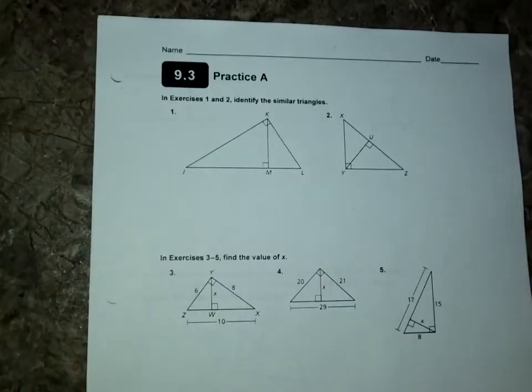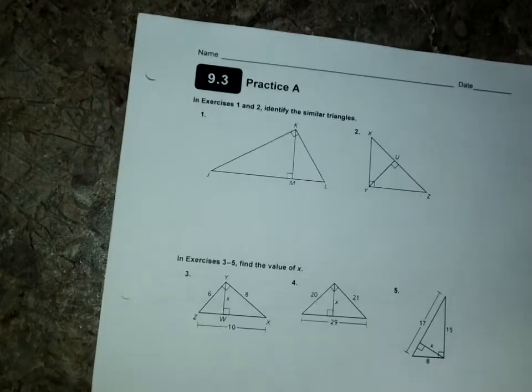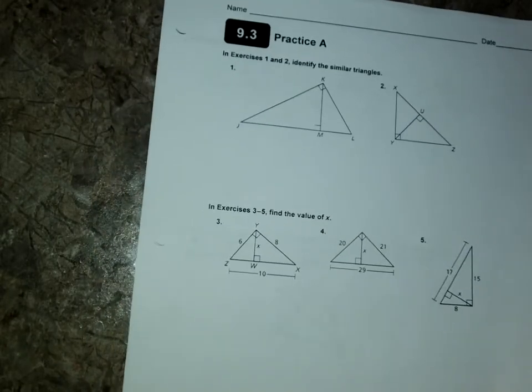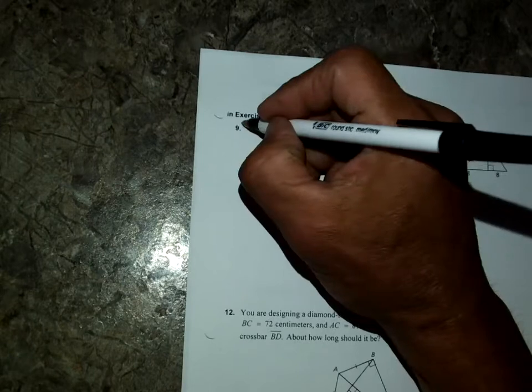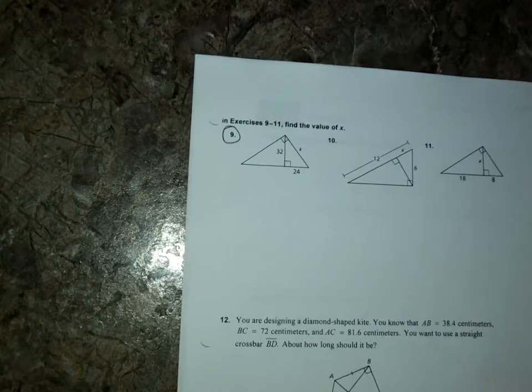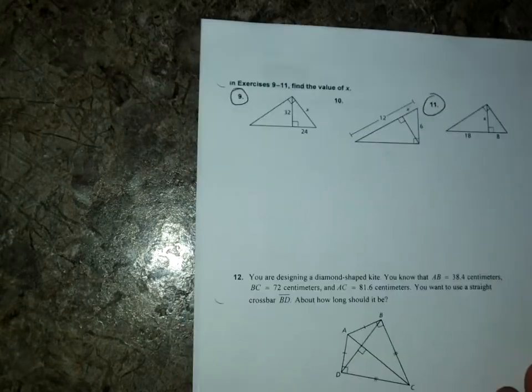So let's take a look at some of the examples that I have today. First of all, I want to do a few of these, okay? So let's take a look first. I'm going to flip my page and let's do number 9 first, okay? And then I want to do number 11, okay? Let's do 9 and then do 11, okay?